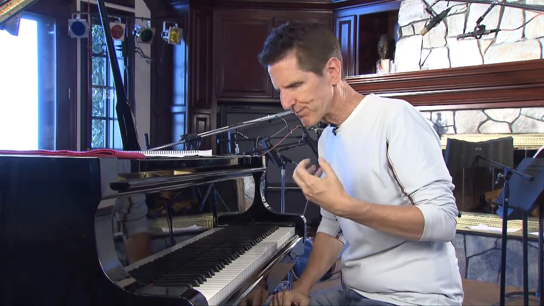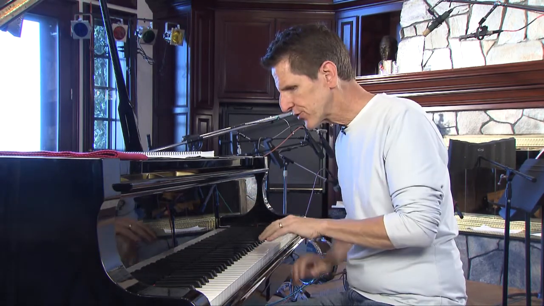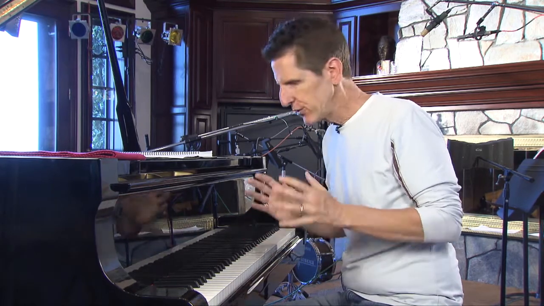I'd suggest you get in the book and review that, but for right now, all you've got to remember is there's a pattern of whole steps and half steps that makes a major scale major. You can start on any of the 12 notes, and you can use that pattern of whole steps and half steps to play a major scale.